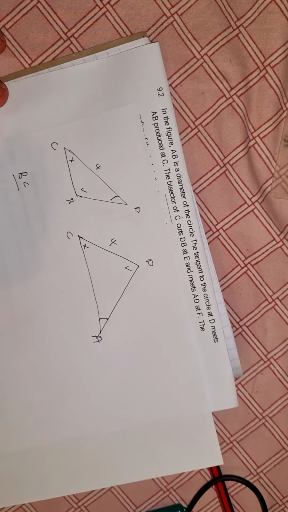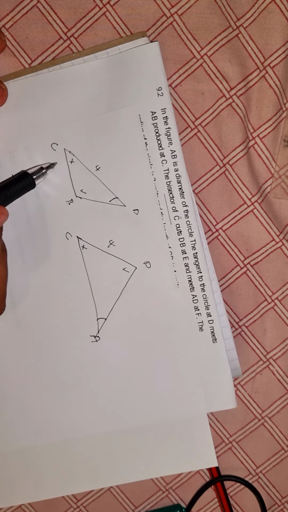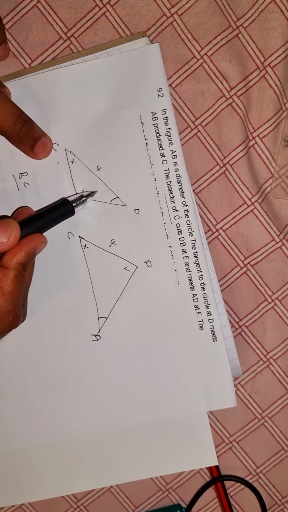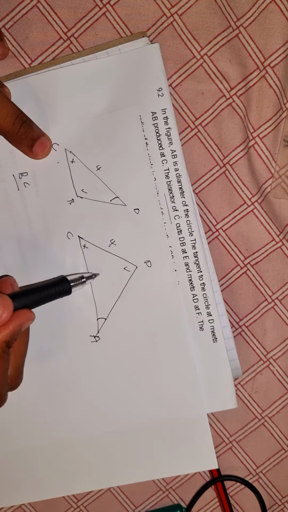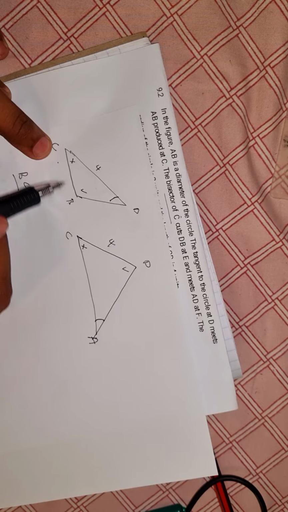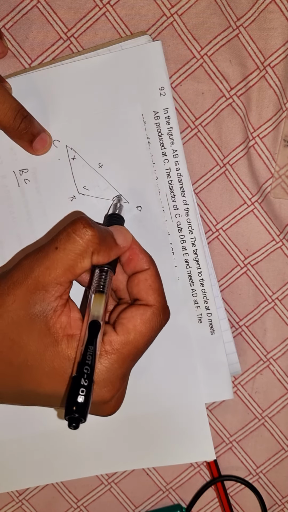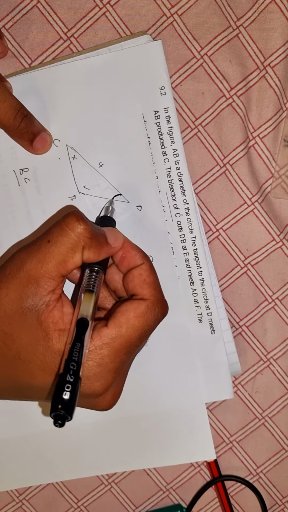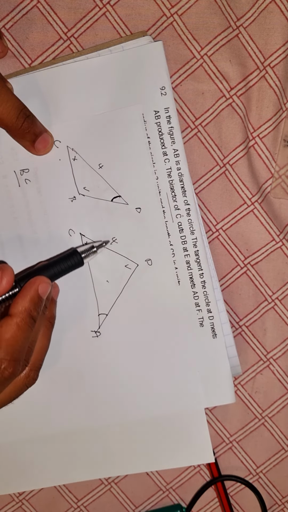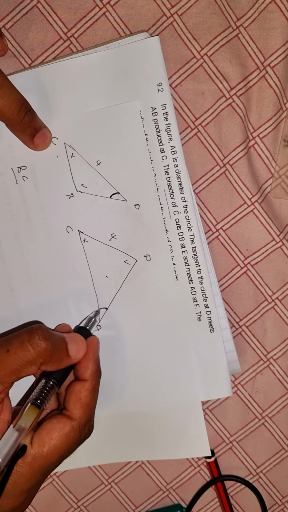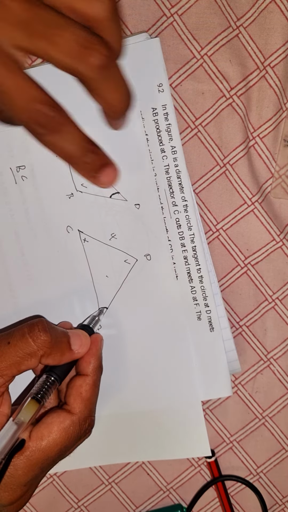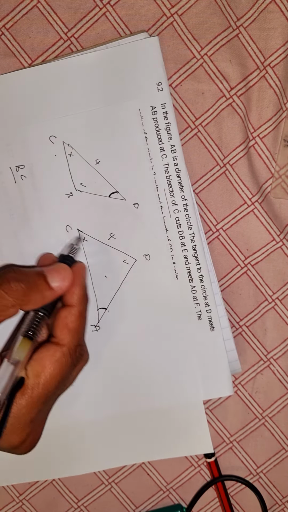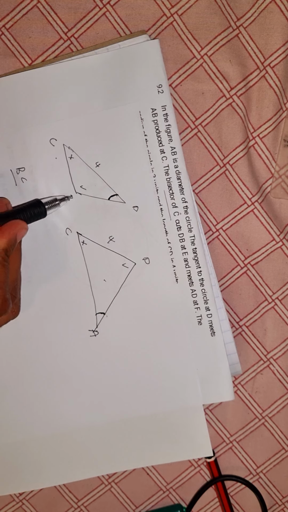BC over what? Because these triangles are similar to one another, in this triangle BC is opposite to this angle. Now we are moving to this triangle to determine the side which is opposite to the same angle, the same as angle D. The side opposite to this angle is DC, meaning we're going to say BC over DC.